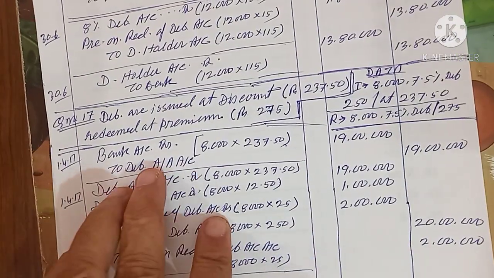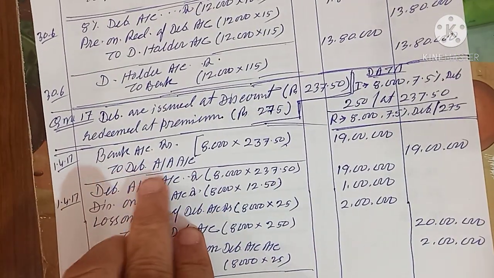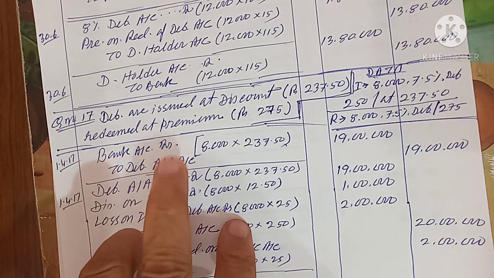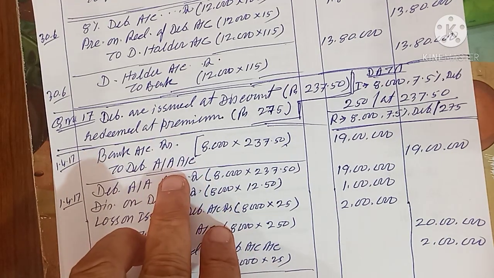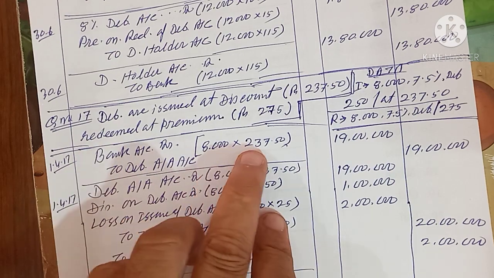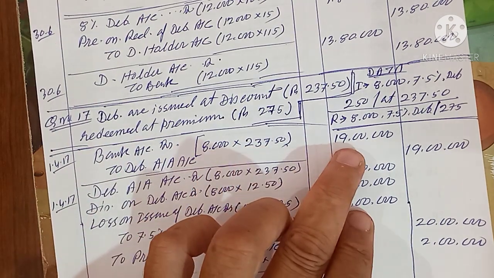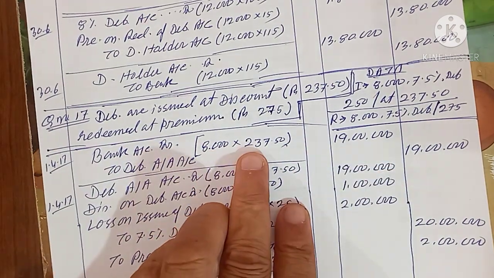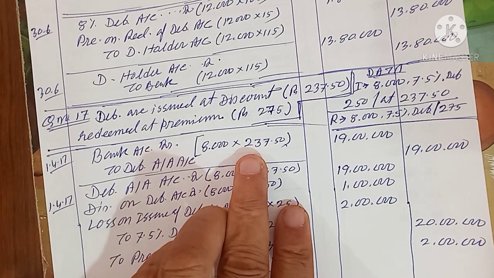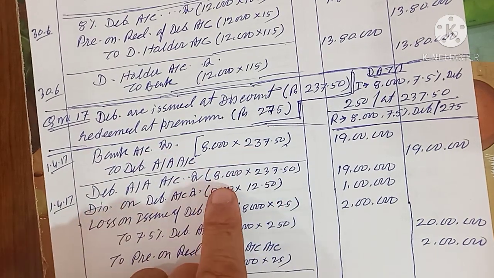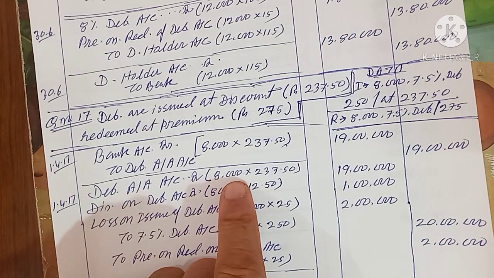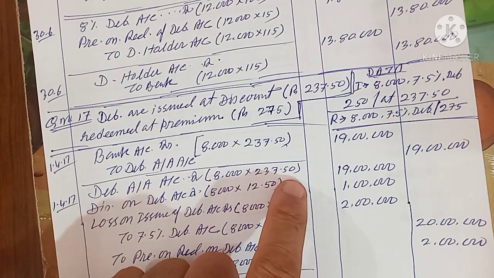First, let me read the first journal. Bank account debit to debenture application and allotment, that every one of you knows. Bank account debit to debenture application and allotment, that is 8,000 into 237.5, 19 lakh. Because you are taking 237.5. Now debenture application and allotment account debit, same amount, 19 lakh, 8,000 into 237.5.